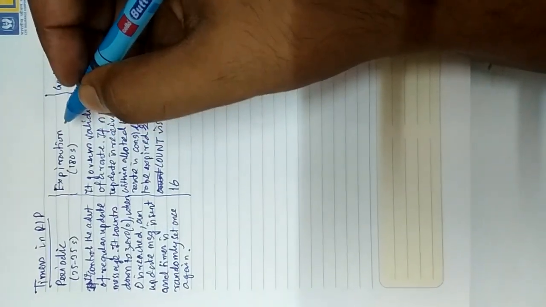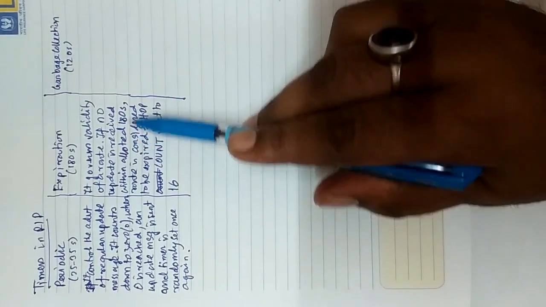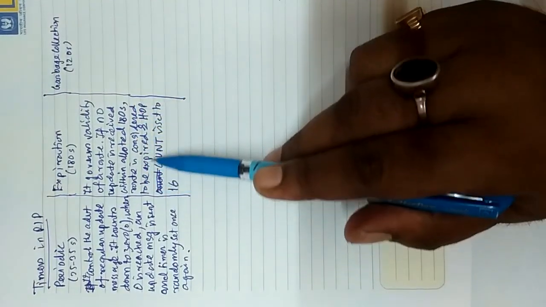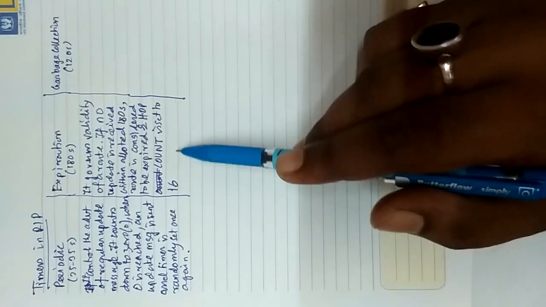So what is expiration? It governs the validity of a route; if no update is received within 180 seconds, the route is considered expired and the hop count is set to 16.